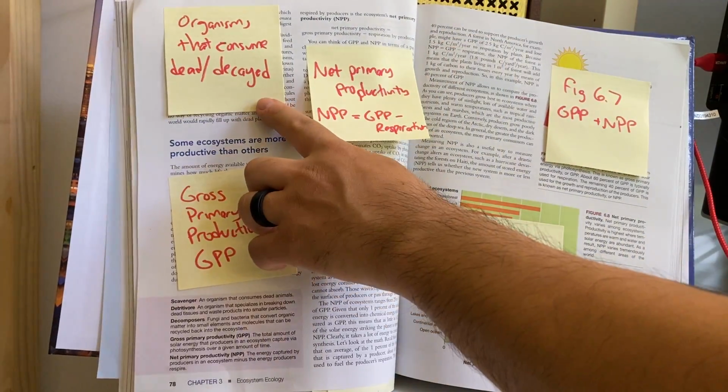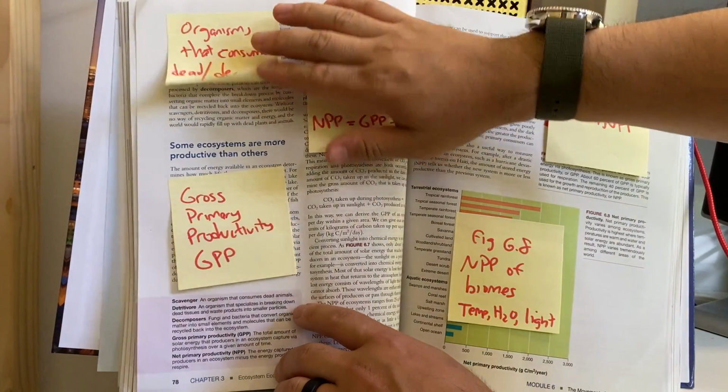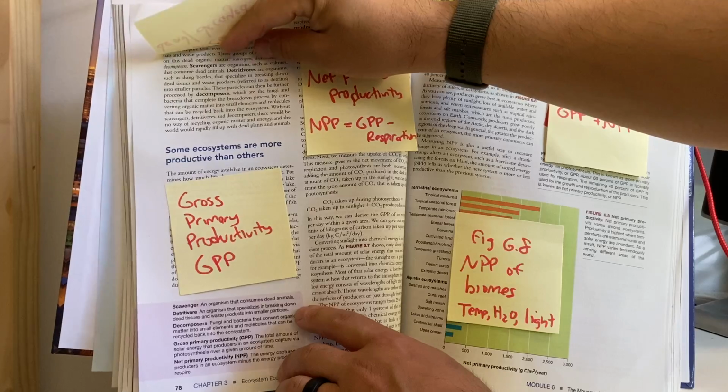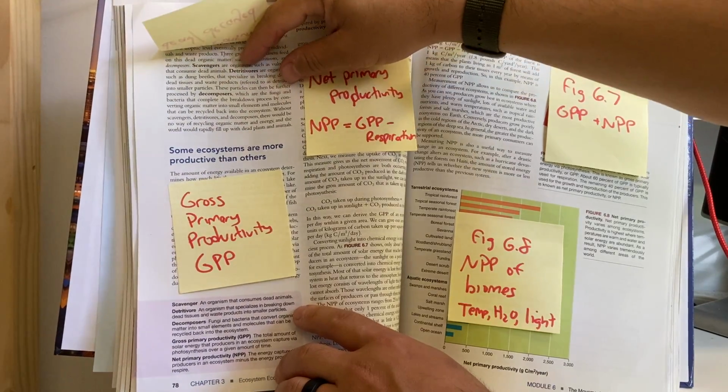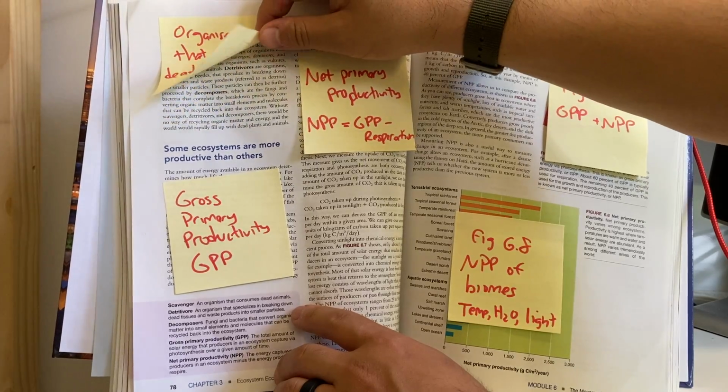Quick note, you have three different kinds of organisms that consume dead or decayed animals, known as detritivores, scavengers, and decomposers. And all those organisms are slightly different, but they all eat dead or decaying things.